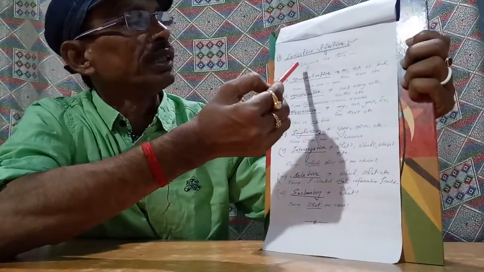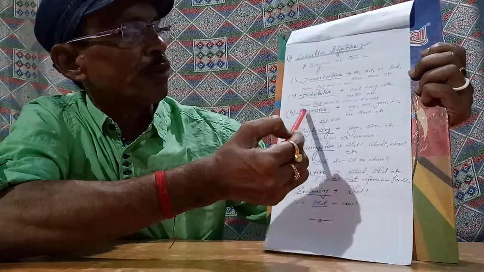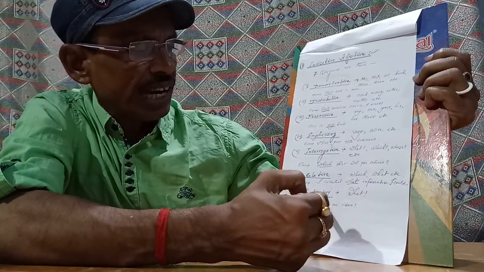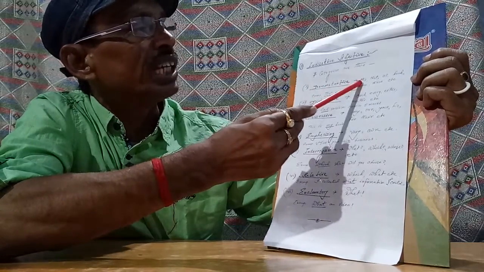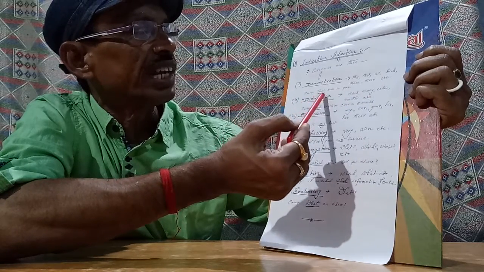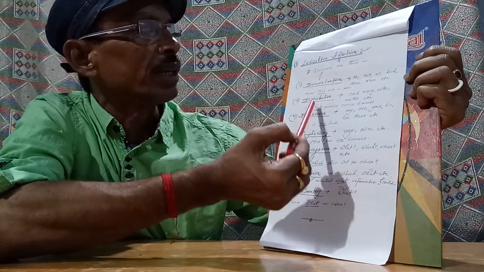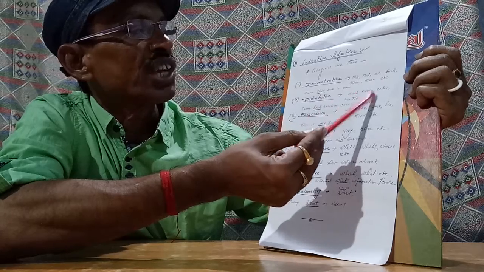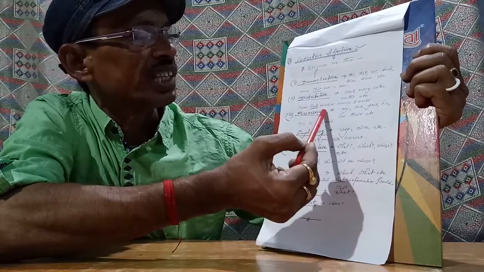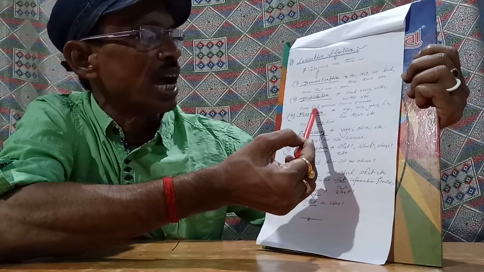Indicative adjective. 7 categories are there: demonstrative, distributive, possessive, emphasizing, interrogative, relative, exclamatory. Demonstrative: this, that, all, such, these, those, etc. Here I have written example in a sentence, that book is yours. That is the example of demonstrative adjective. Distributive adjective: each, every, either, neither, etc. Here I have written a sentence. Each question carries 5 marks. Each here is the example of distributive adjective.